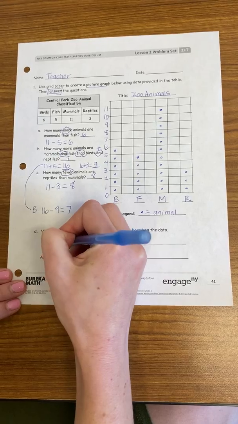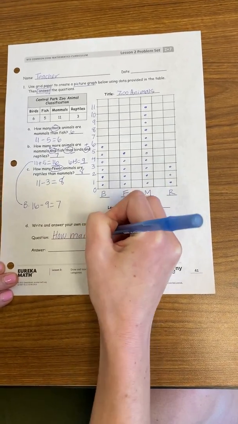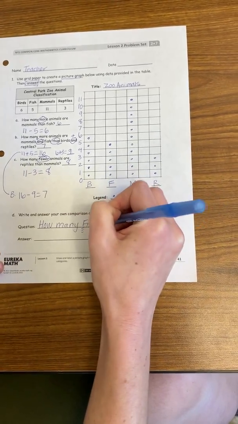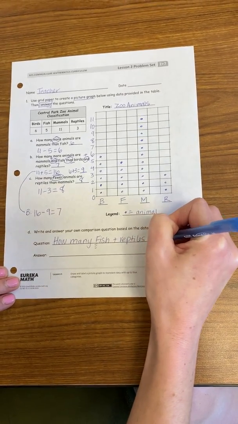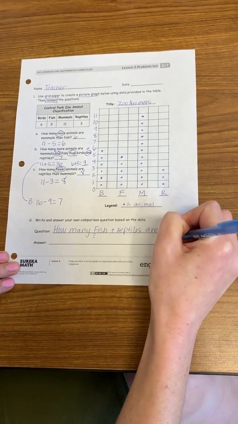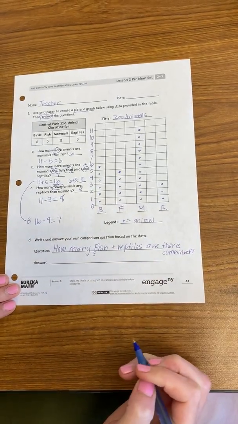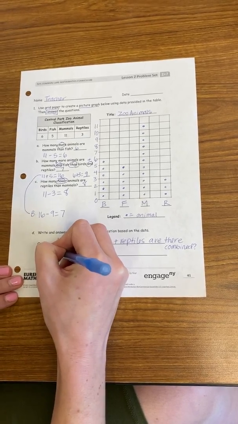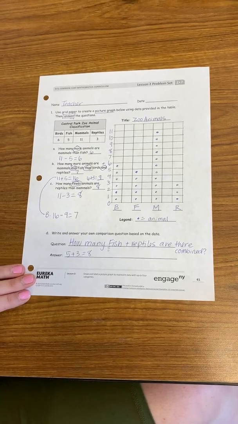So I might ask, how many fish, we don't need a capital, and reptiles are there combined? Question mark. Again, I do a quick equation, 5 fish plus 3 reptiles. I know I'll need 8 aquariums.